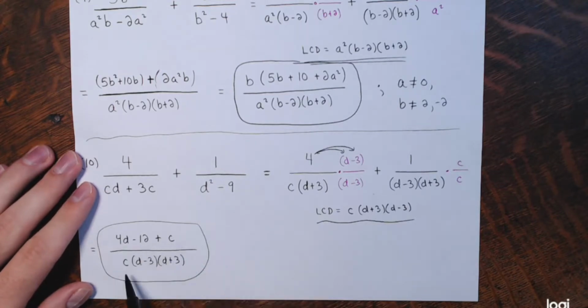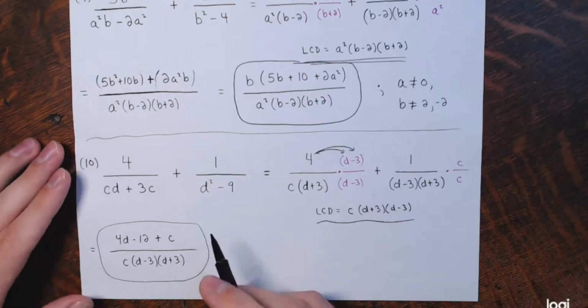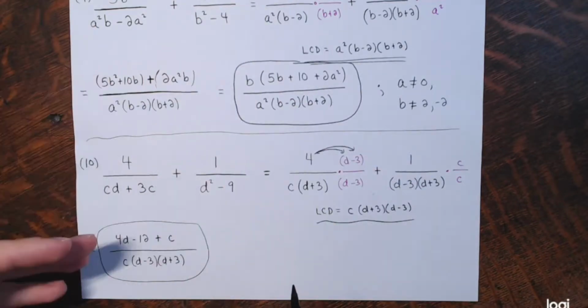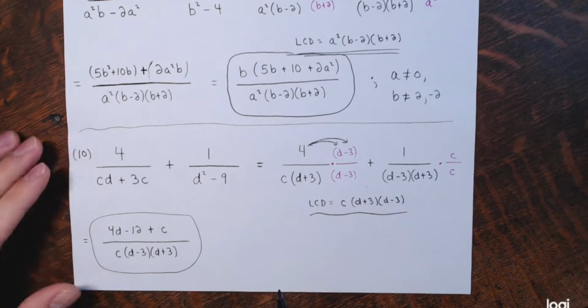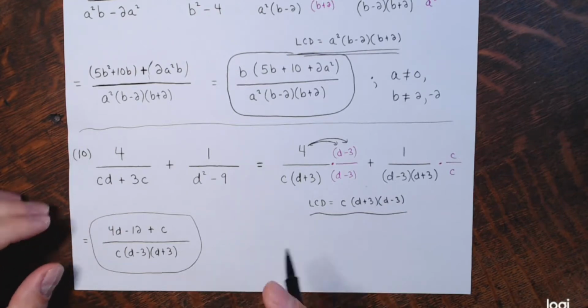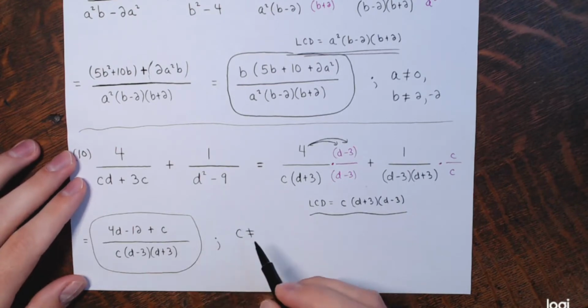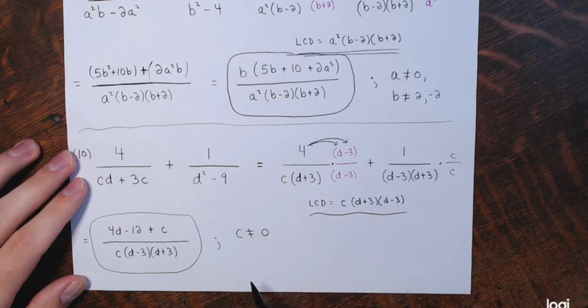Again, you can leave it this way if you wish in factored form, or actually multiply everything out and write the multiplied out numerator, multiplied out denominator. But as I said in example 9, from here on out, I'm just going to leave the numerator and denominator factored with no common factors in the numerator and denominator at the end. And again, the value of c can't be 0, because that'll give me a denominator of 0. And the value of d can't be 3 or negative 3. But anything else is fine.